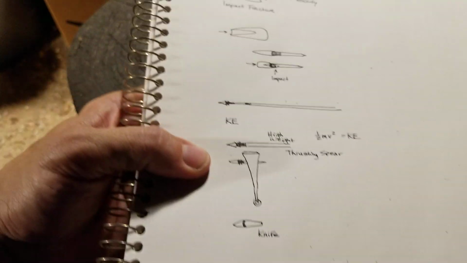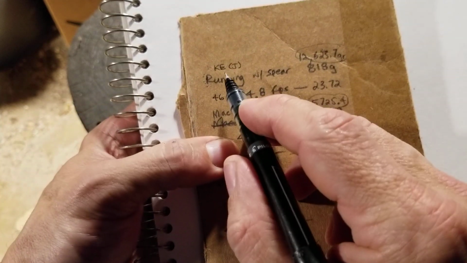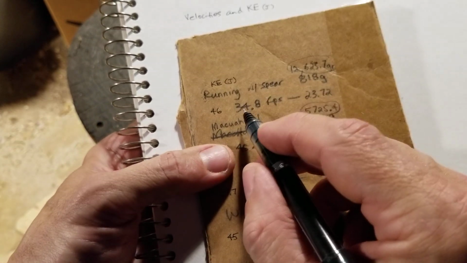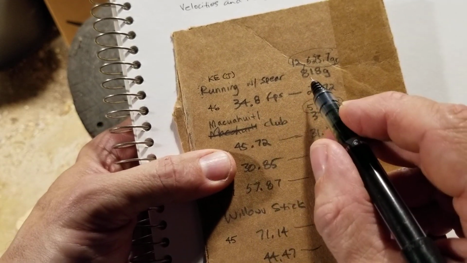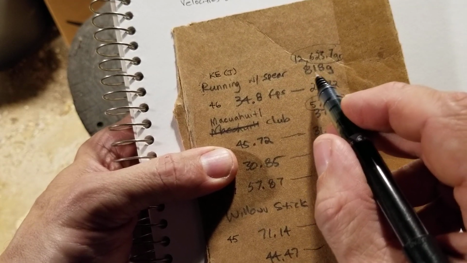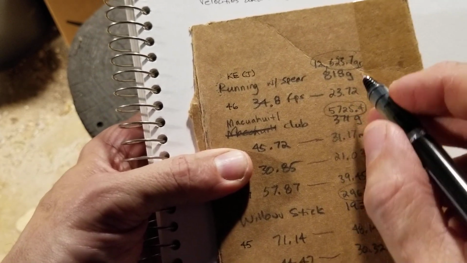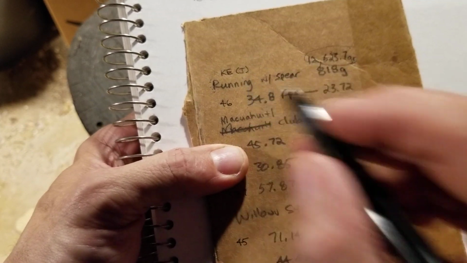Okay. So my notes from today on the earlier tests with the running speed plus the thrusting on the spear, I got 34.8 feet per second. Okay. And the spear by itself with the little cross piece was 818 grains. Okay. And just with that, I get a kinetic energy of 46 joules. Okay, it's in joules.